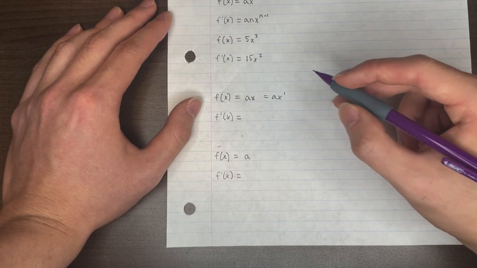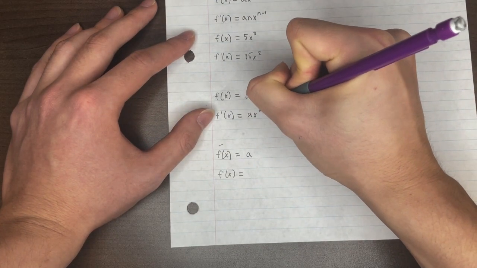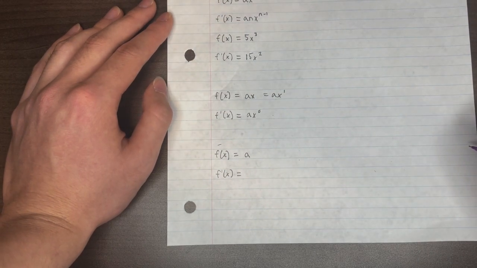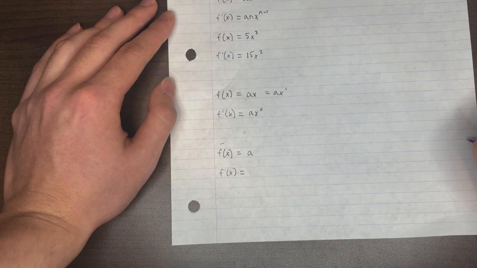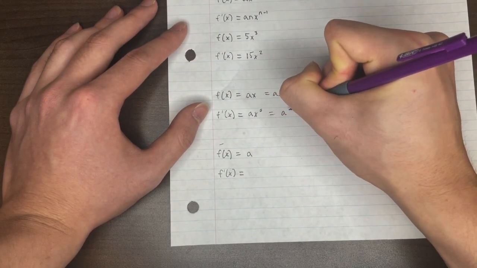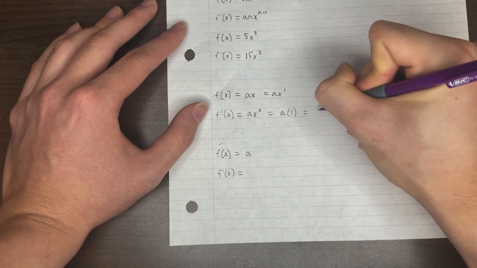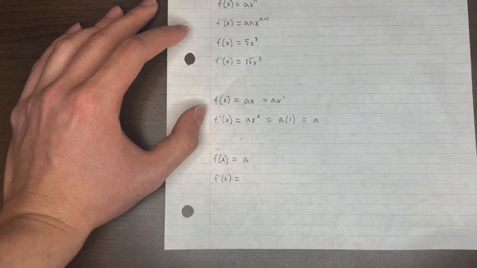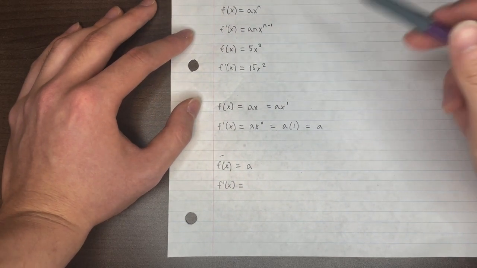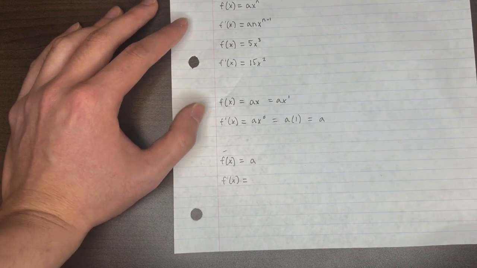This would leave us, theoretically, with a times x to the power of 0. However, anything to the power of 0 becomes 1, and so this is essentially just a times 1, and this is equivalent to just a. So if there is an exponent of 1, then the derivative just becomes the coefficient.